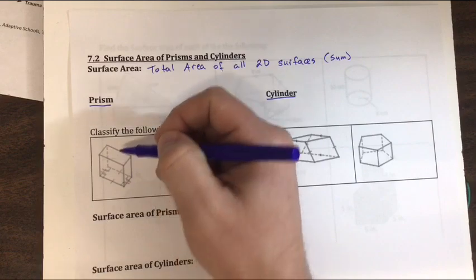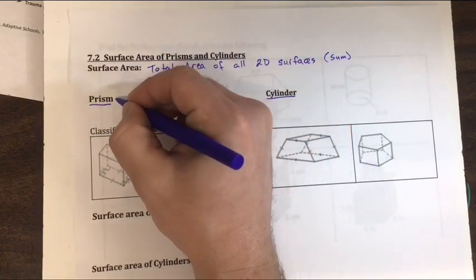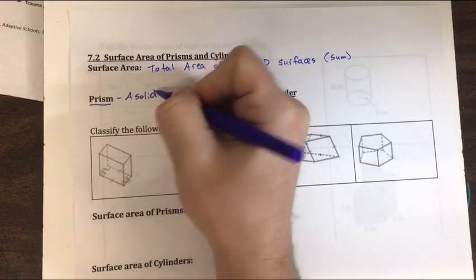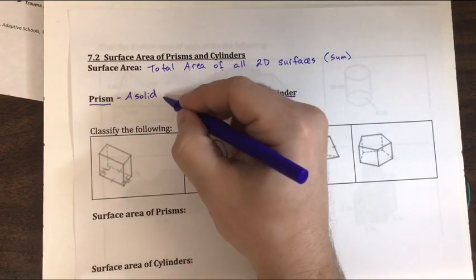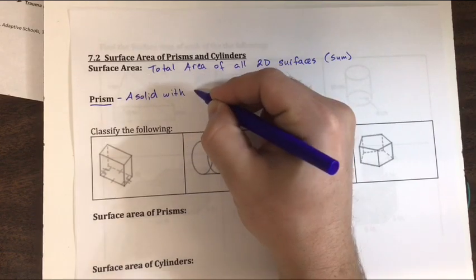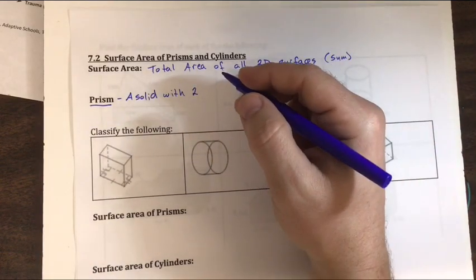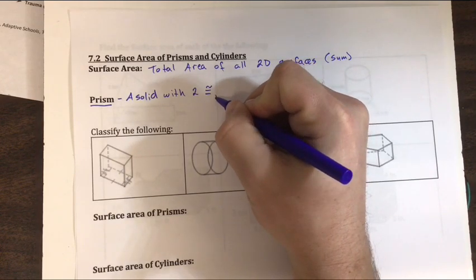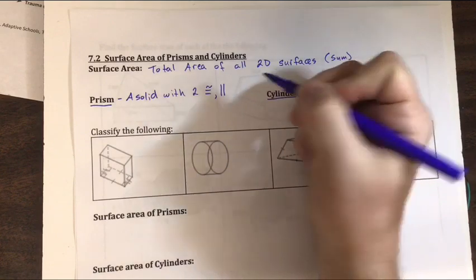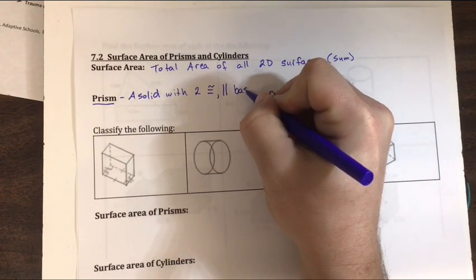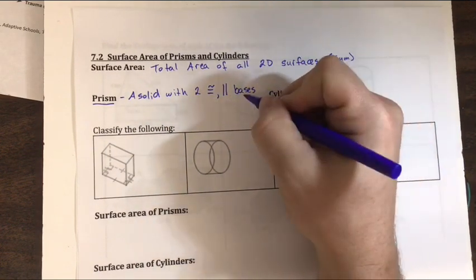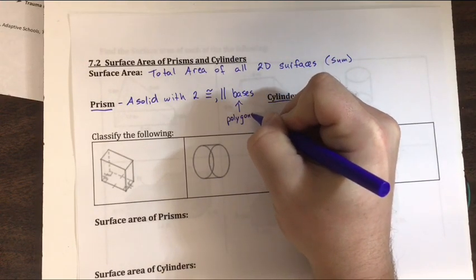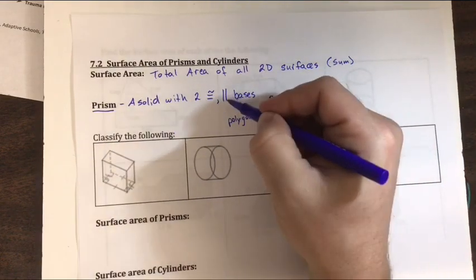We're looking at some kind of box shape, but the definition of a prism is a solid, okay, meaning three dimensions, with two congruent (symbol for congruent) and parallel bases. Okay, those are polygons. Okay, congruent and parallel.